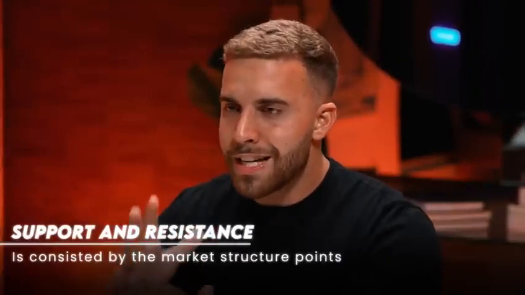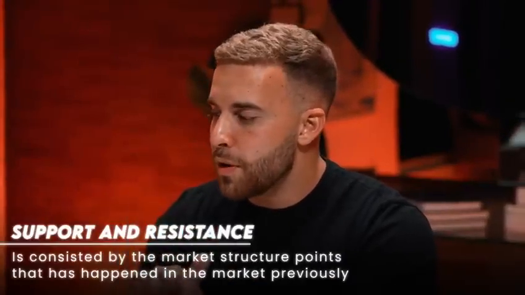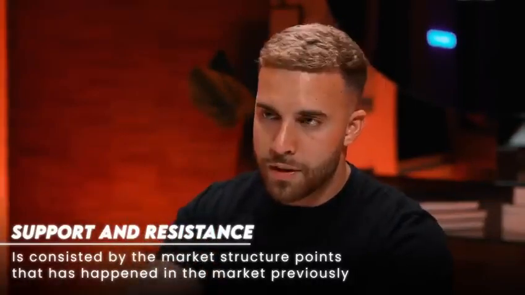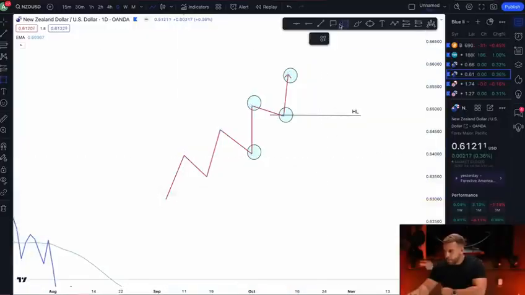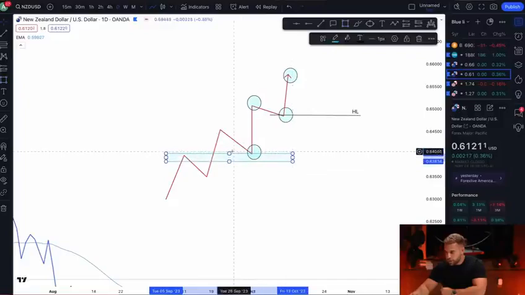Support and resistance consist of these market structure points that have happened in the market previously in the past. So let me show you. This right here is a level of support and resistance. Oh, by the way, it's the same thing as supply and demand. It's the same thing as order blocks. It's the same thing as all these different types of terminology. It's all the same thing. Support and resistance is the same thing as everything.